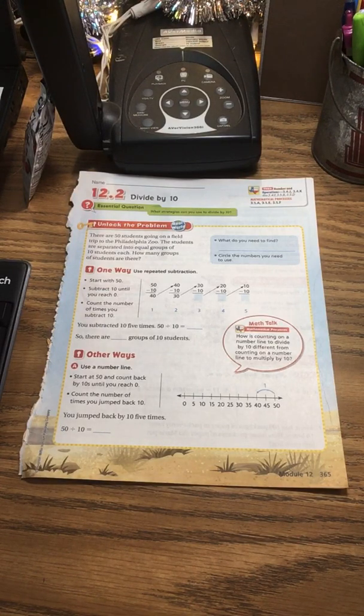It says there were 50 students going on a field trip to the Philadelphia Zoo. The students are separated into equal groups of 10 students each. How many groups of students are there?